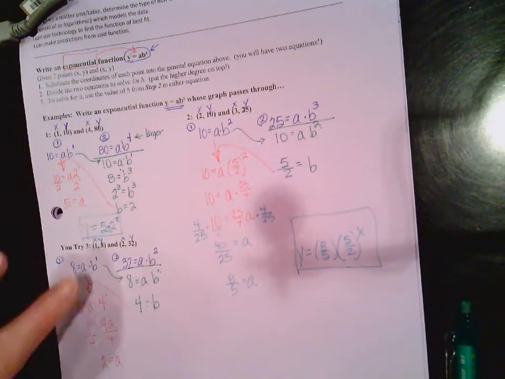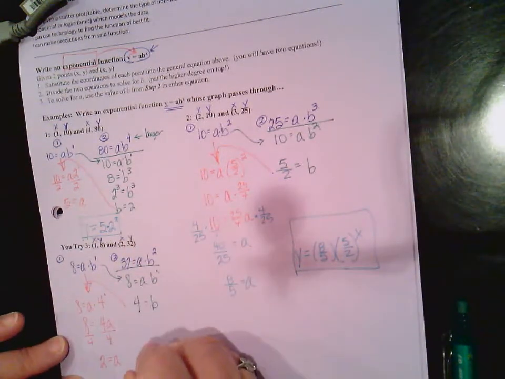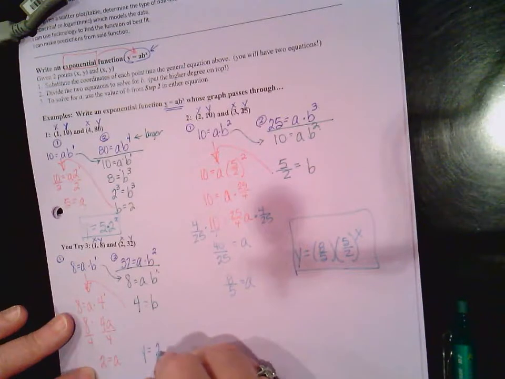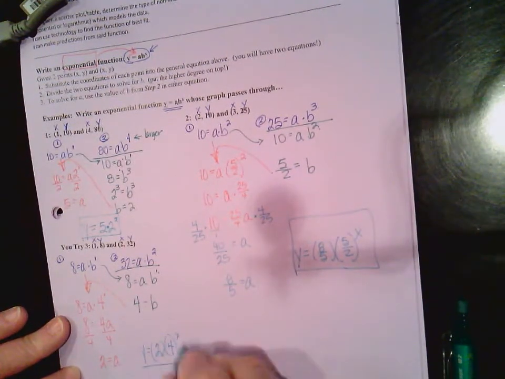So now I'm going to take both of those and plug them into my exponential function. So I have y equals a, which is 2, times b, which is 4, to the x. And that's my answer.